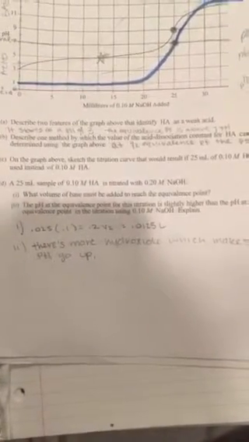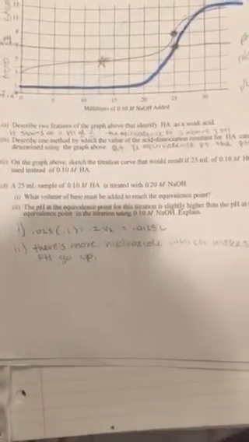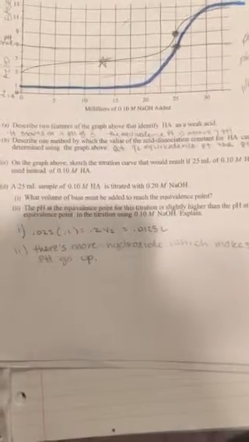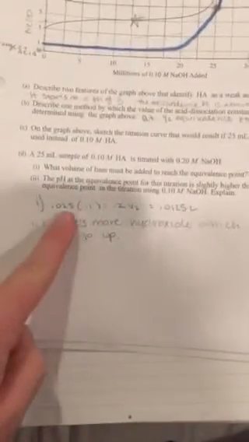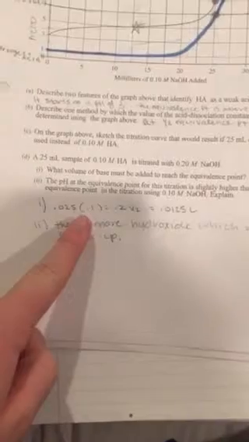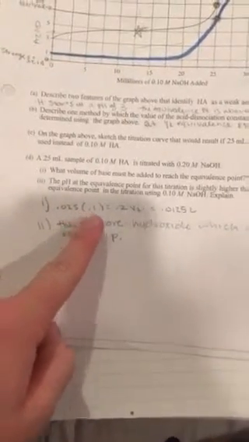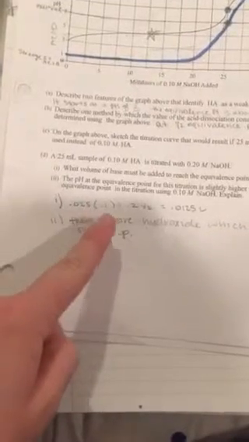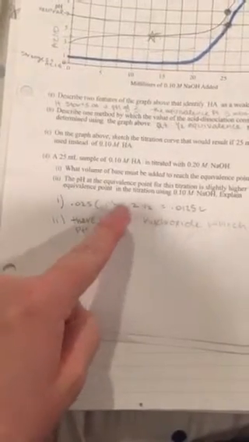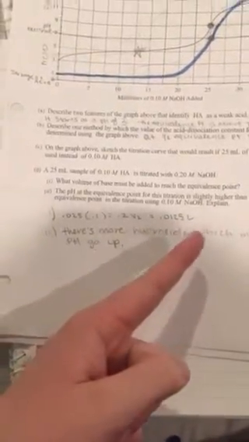Part D says a 25 milliliter sample of 0.1 molar HA is titrated with 0.2 molar NaOH. The first part asks what volume of base must be added to reach the equivalence point. So I said M1V1 equals M2V2. This is my weak acid, and this is my NaOH. You multiply these two together, and then you want to get V2 by itself, so you divide by 0.2, and it gives you 0.0125 liters.